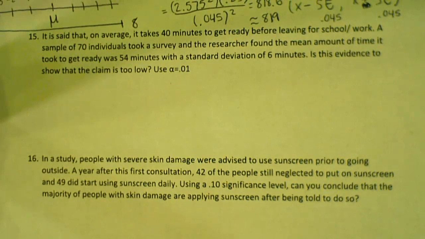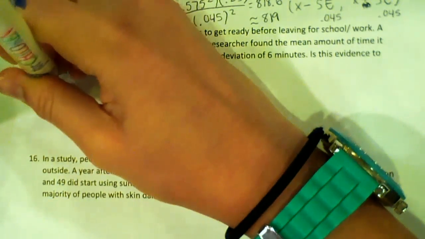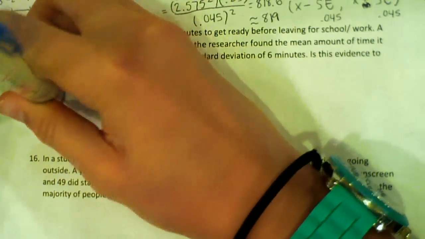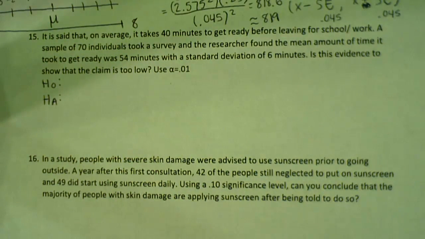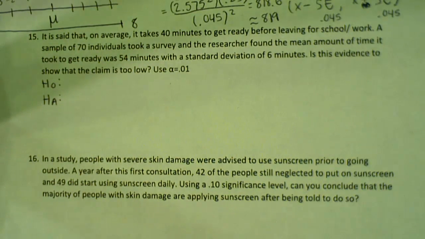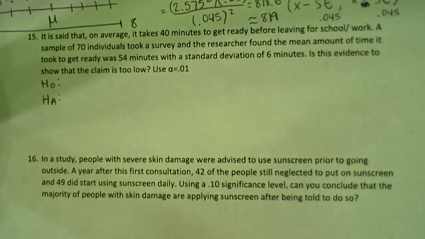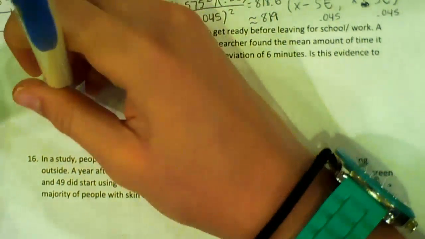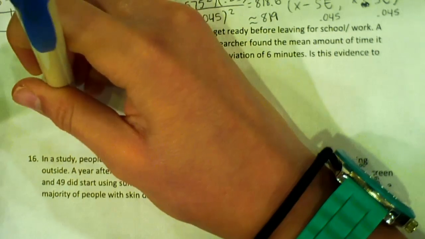So this is definitely a chapter 8 problem. We're testing the hypothesis. And whenever we had these, we had a null hypothesis and an alternative hypothesis. So it's saying on average, so, yeah, exactly, mean. So with these, we're looking at a population mean when we're looking at the hypotheses.